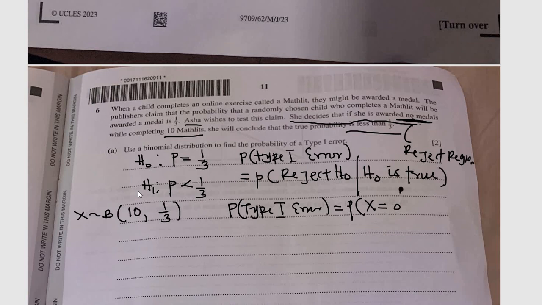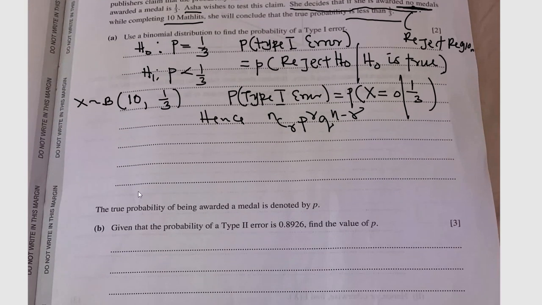Reject when X is 0, where H0 is true, that's 1/3. So using the formula, binomial: n choose r, p raised to the power r, q raised to the power n minus r. So hence our n is 10.